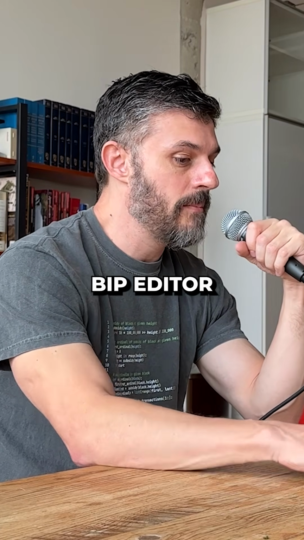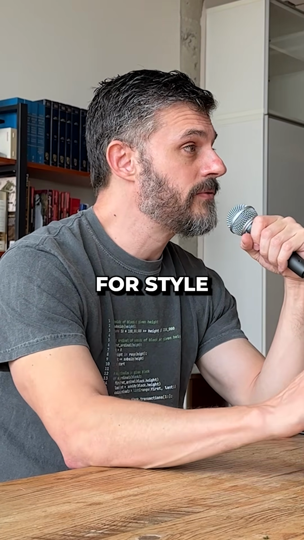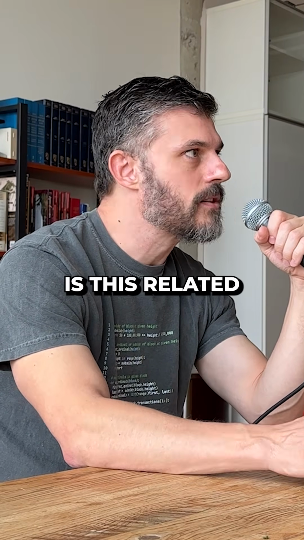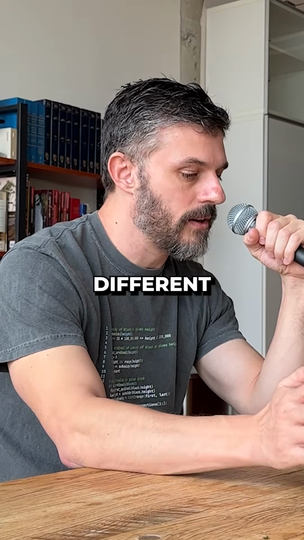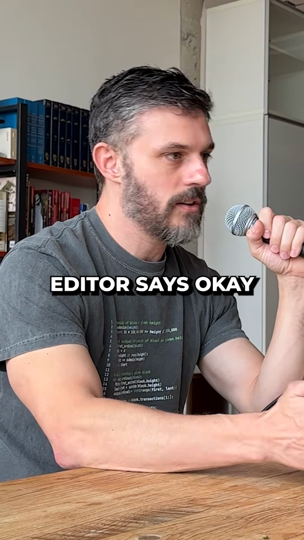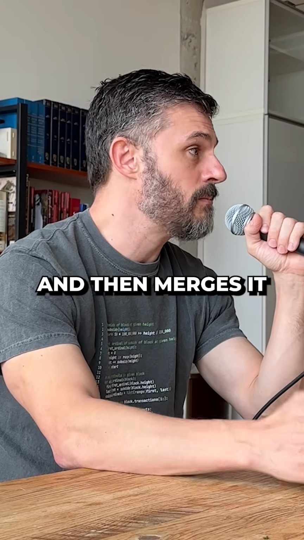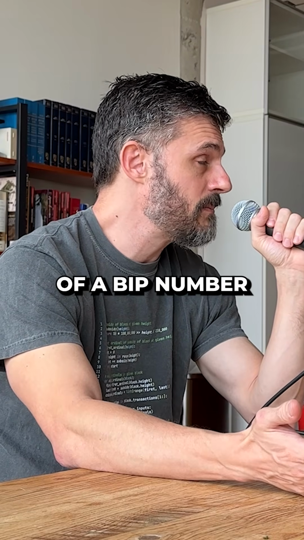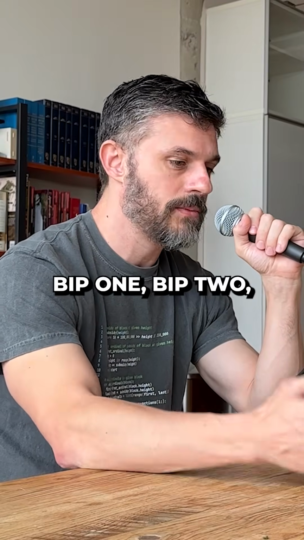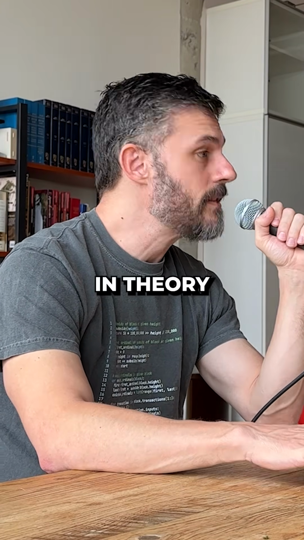github.com/Bitcoin/BIPs. Yep. And then the BIP editor reviews it for style and just gatekeeps it based on, is this related to Bitcoin or is this completely different? And if the style is okay and the spelling is okay, the BIP editor says okay and gives it a BIP number and then merges it into the repo. And the purpose of a BIP number is to identify the document among all these other documents: BIP1, BIP2, BIP3, BIP whatever. Right. And then in theory, yeah.